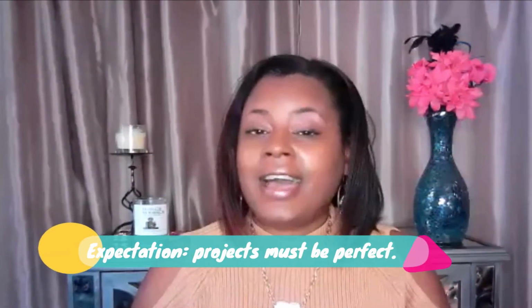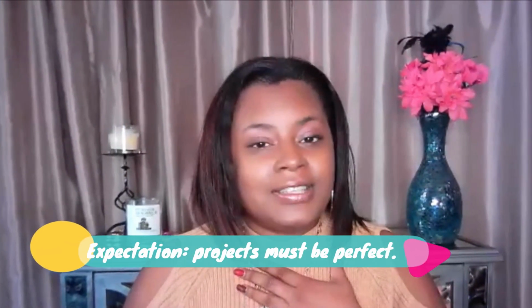Expectation number 2, projects must be perfect. Yes, I'll agree. I'm guilty of this too. I am all about perfectionism, but the thing about art is that it's not meant to be perfect. So really think about the samples that you're using, because sometimes we do tend to focus on the samples rather than just allowing the creative process to flow.